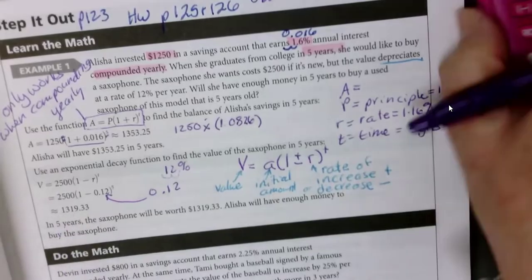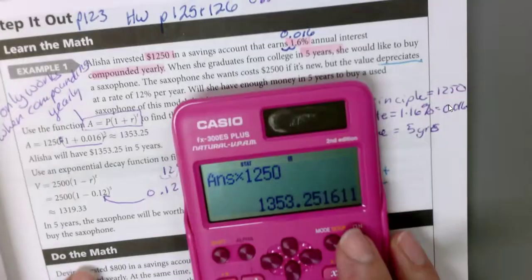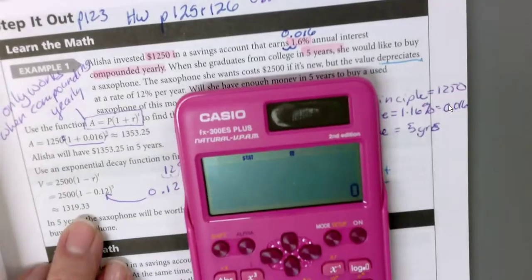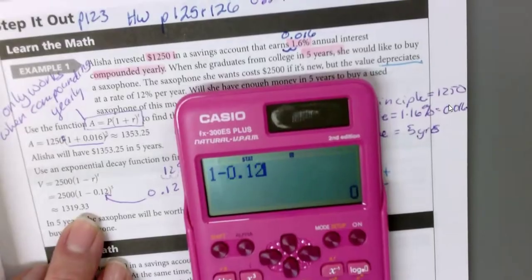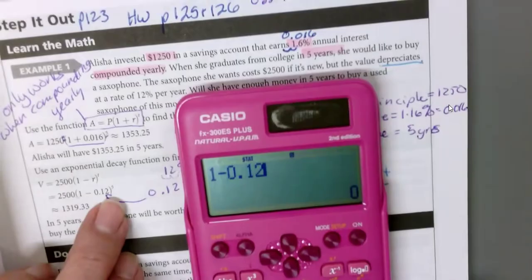All right? And so her new value for the saxophone will be $1,319.33. Let's plug those in to make sure that we can get those numbers. So I'm going to go 1 minus 0.12, and then make sure that you either equal that or put that into parentheses.